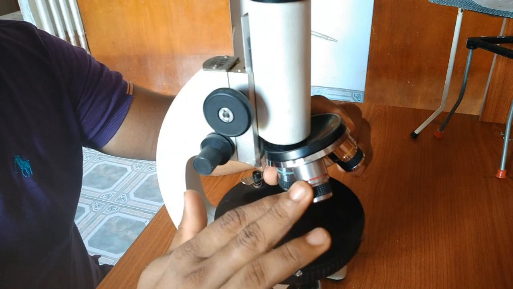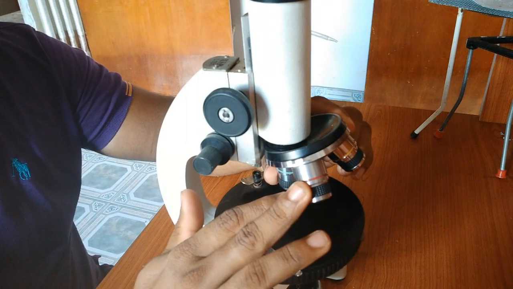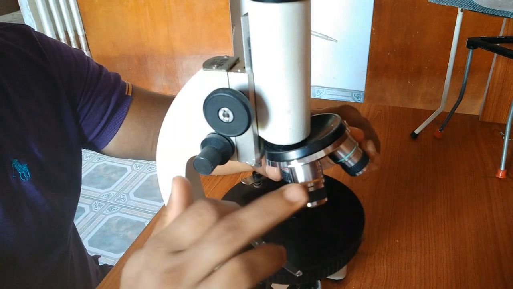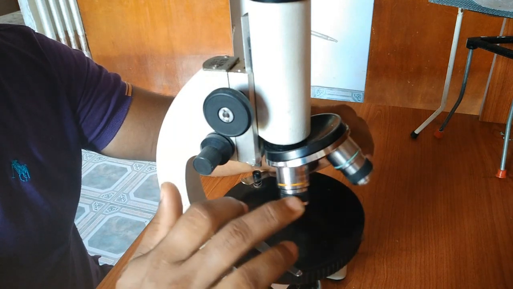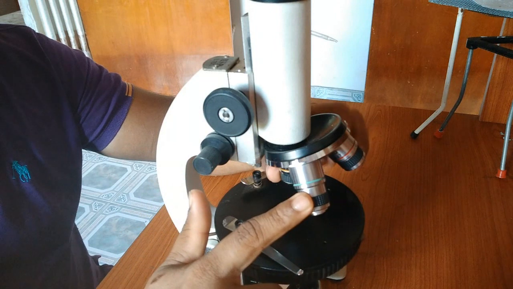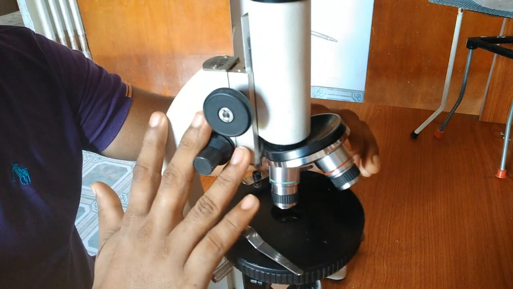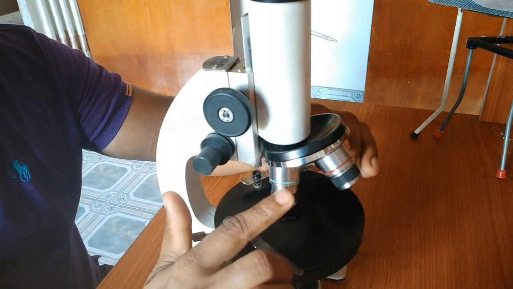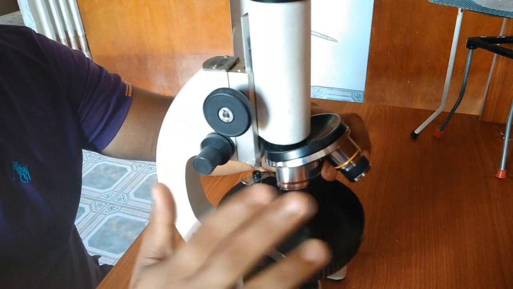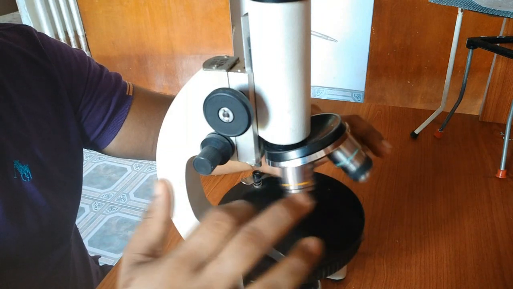If you want to magnify and see further details of the specimen, you go to mid power. If you want to see it further magnified, you go to high power. The color is not standard here. In this category of microscopes, you have these color ranges to indicate low power, mid power, and high power.